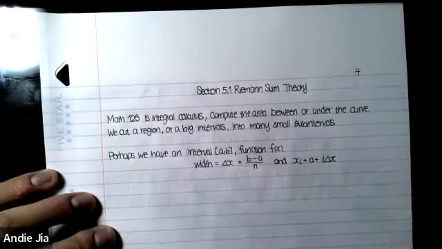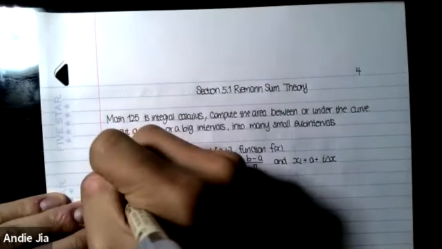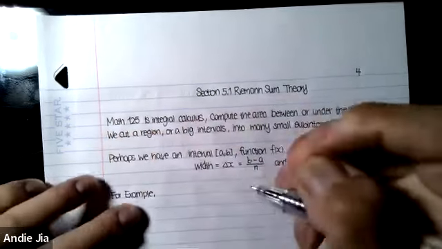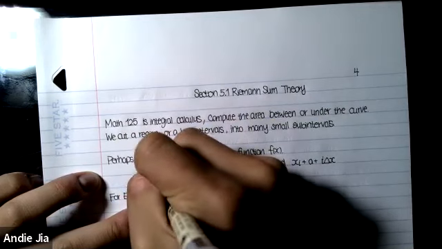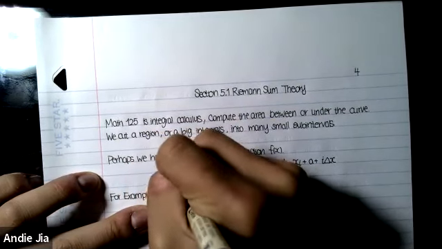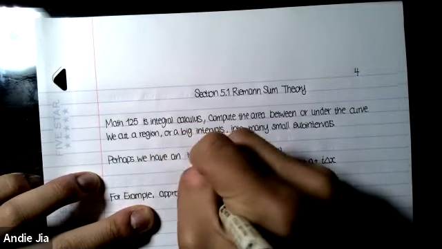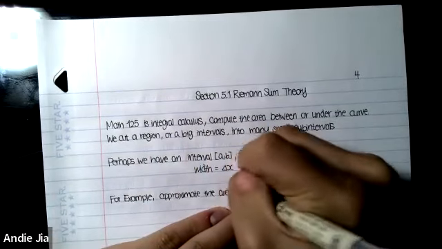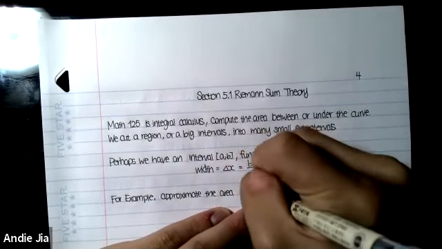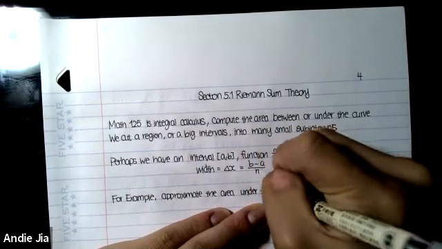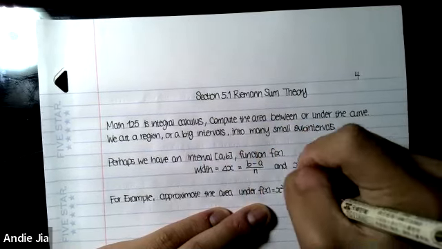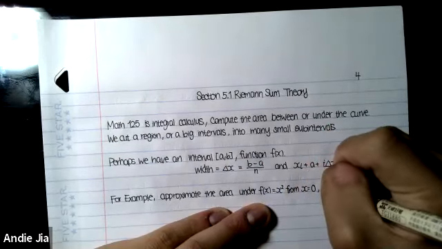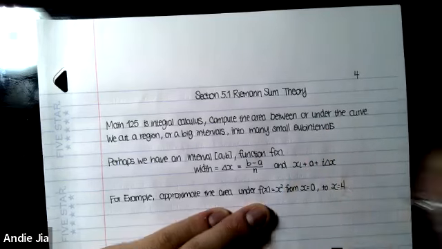And for example, here we can approximate the area under f of x equals x squared from x equals 0 to x equals 4.